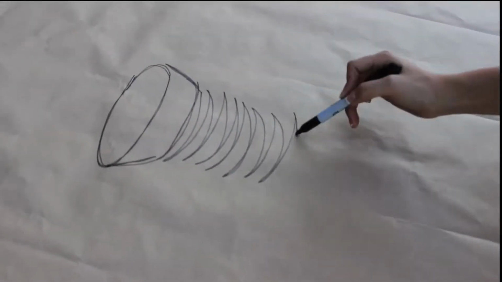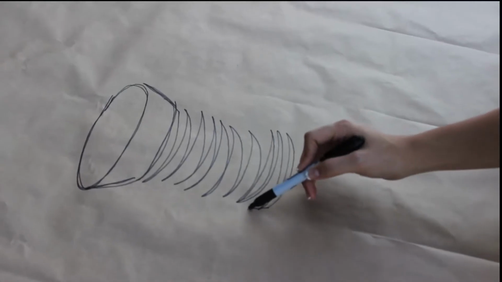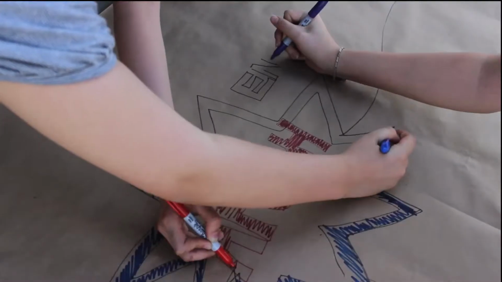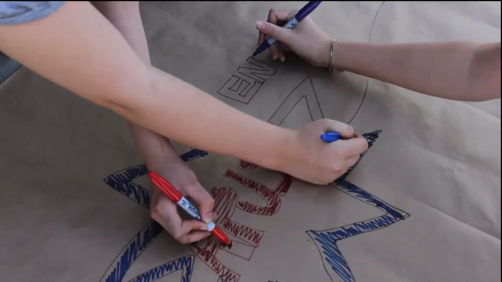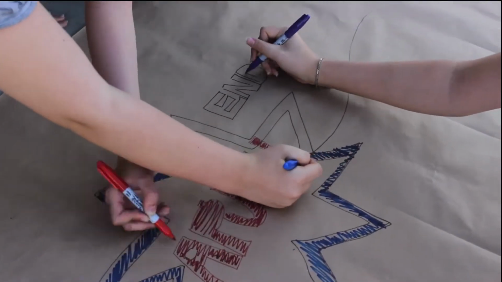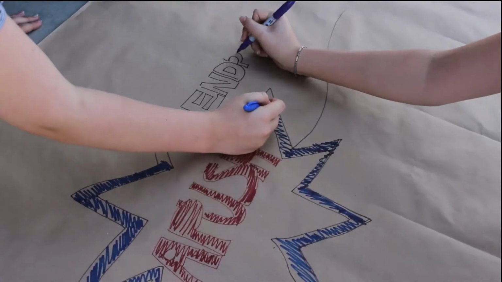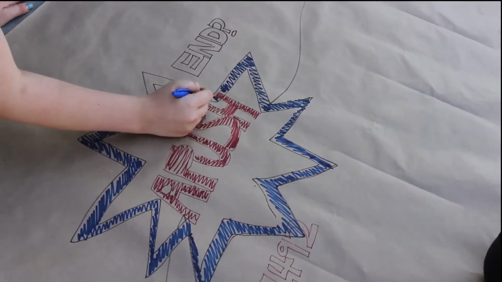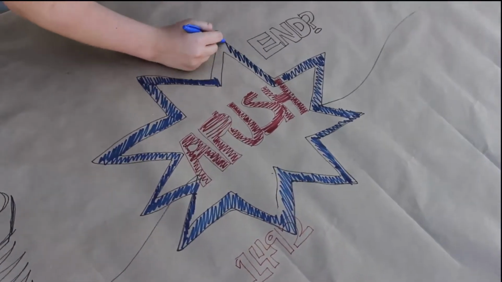APUSH. It's an advanced placement class for only the brightest and smartest, right? But besides that, what is it really all about? All the people? All the dates? Here's a thought. Did you know that there is a thread that runs throughout history? The storyline that begins in 1492 when Columbus sailed the ocean blue, but really has no end?